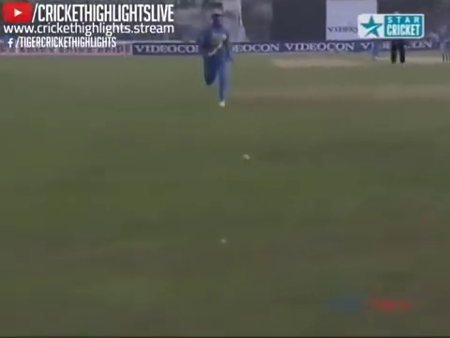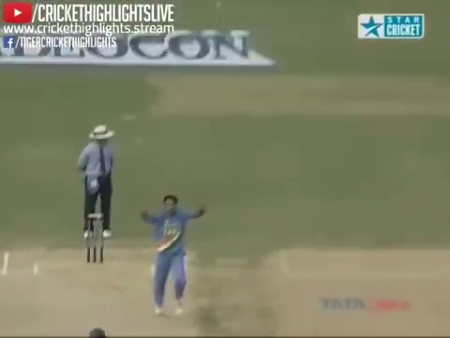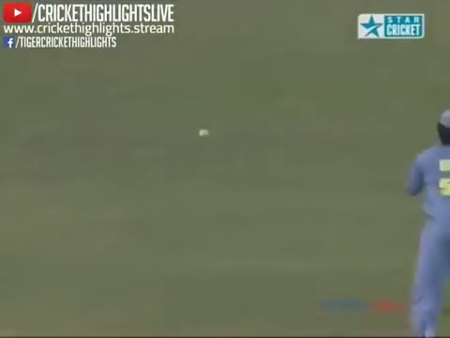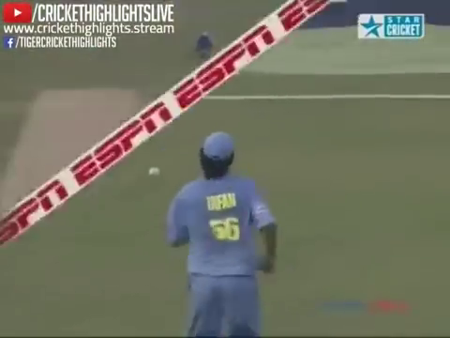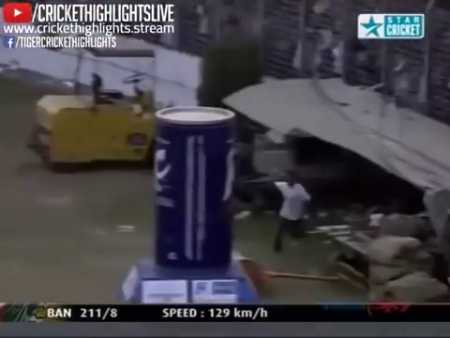11 overs, 43 is what they needed. Now it's 9 overs, 35. I beg your pardon, 9 balls, 35. So a boundary every delivery from here on in will see them to a victory. 35 of 9. And another. So he's got 3 boundaries in a row. And this time it's 6.